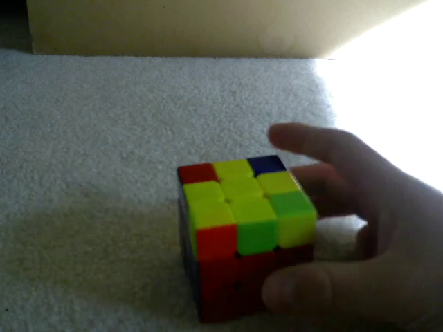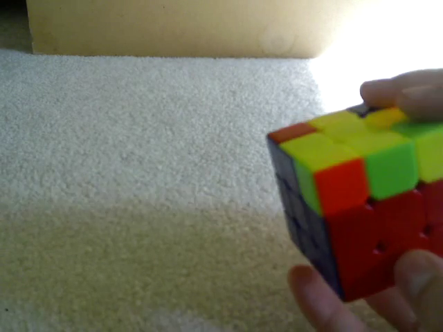Now you do right, up, top, left, right, down, top, left, right, up, double top, solve. And there you go. Now you can see that we have solved the yellow face of our Rubik's Cube.